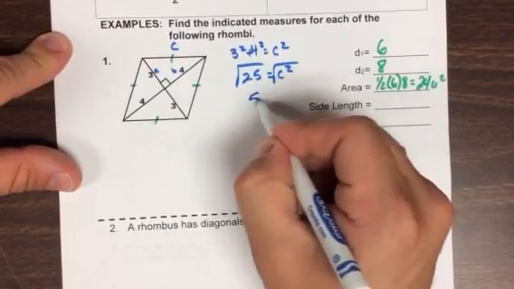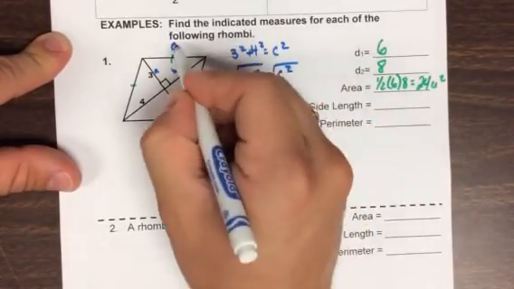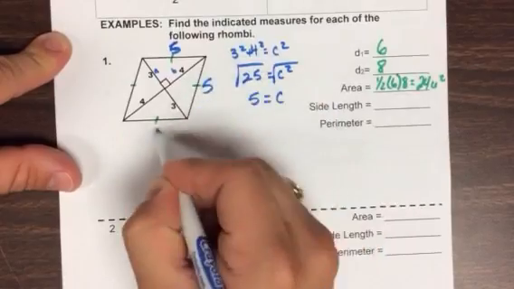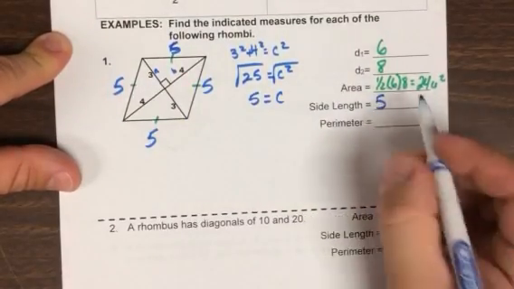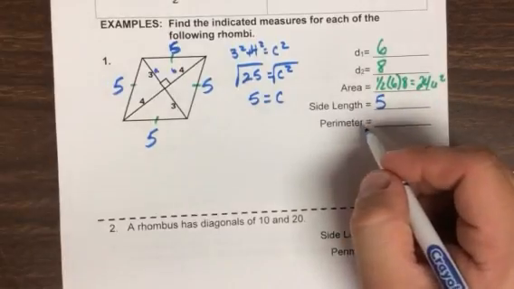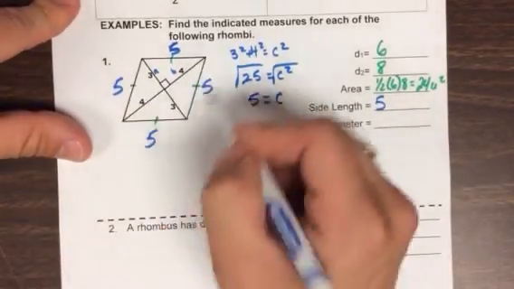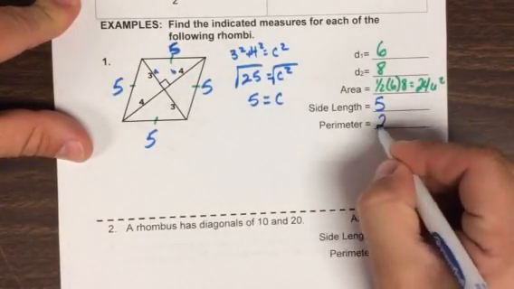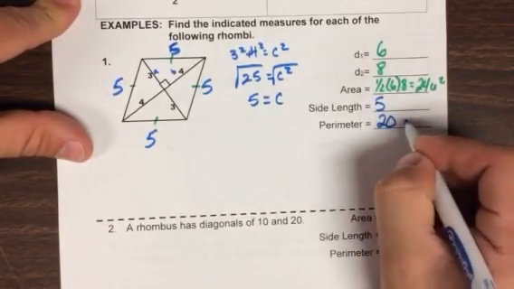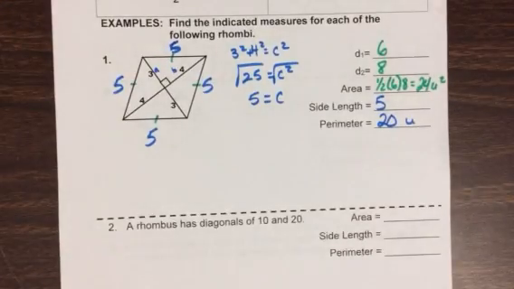Take the square root, 5 equals C. So I know that all four sides must be 5. So the side length is 5. And the perimeter in this case would be 4 times 5, or add 5 together 4 times, and you'd find that the perimeter is 20 units.